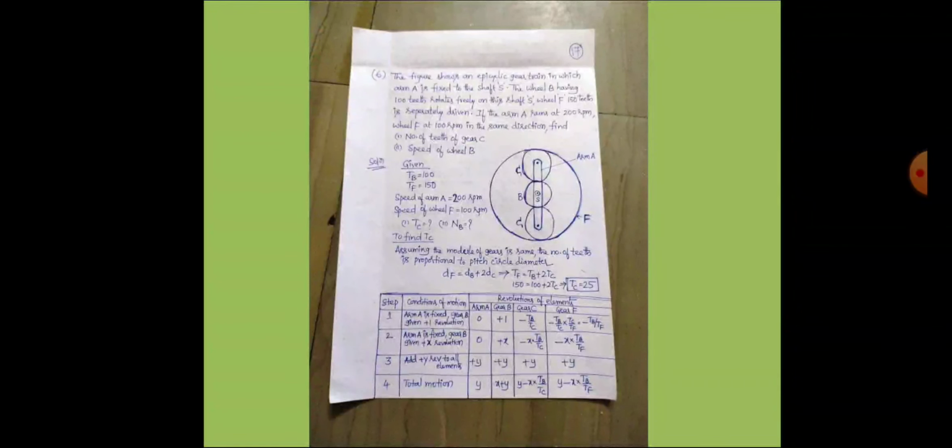Then TB by TF is the speed of the gear F. Minus, because gear C is in contact with gear F internally, because gear F has internal teeth. So in whatever direction gear C is rotating, F will rotate in the same direction. Gear C is rotating clockwise, therefore F is also rotating clockwise, therefore minus. Like that, this is the information to be entered in the first row.